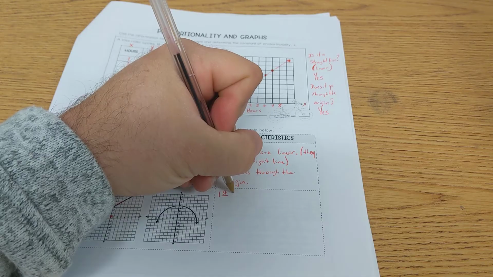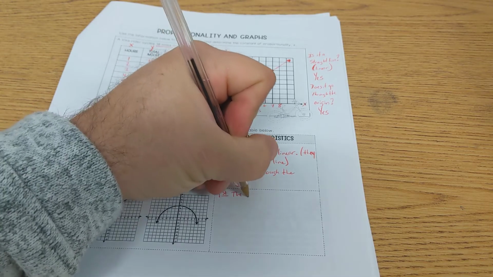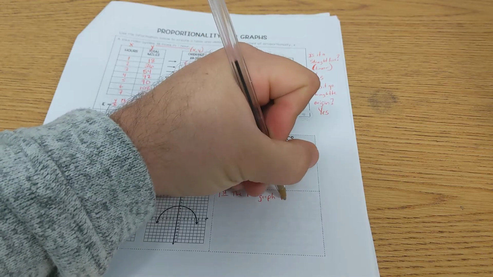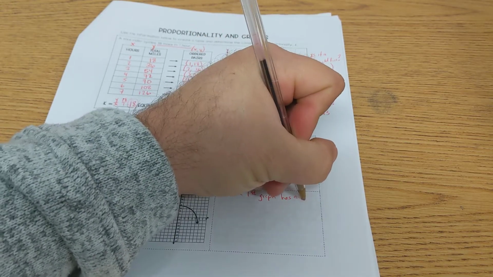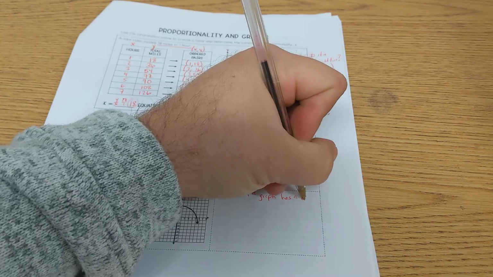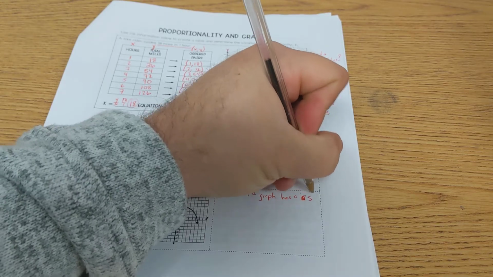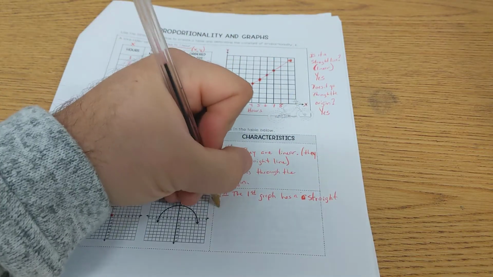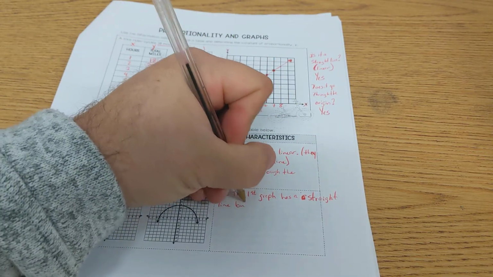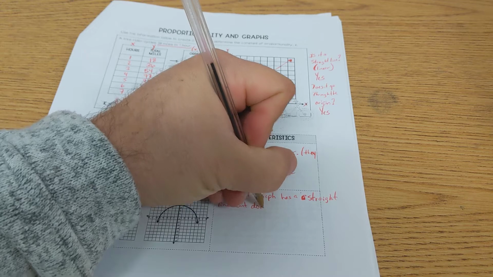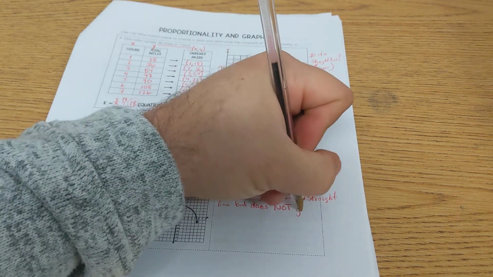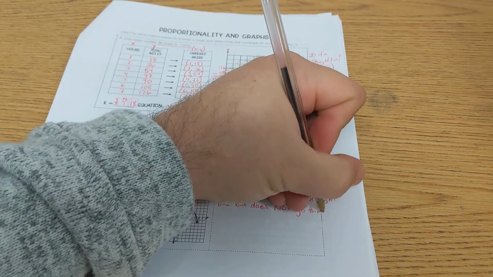So the first graph has a straight line, but does not go through the origin.